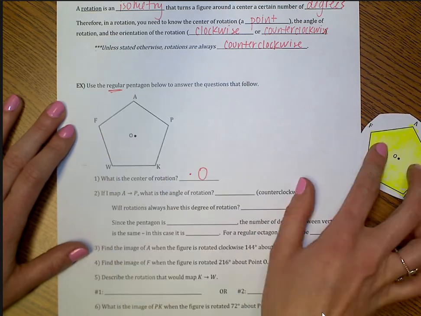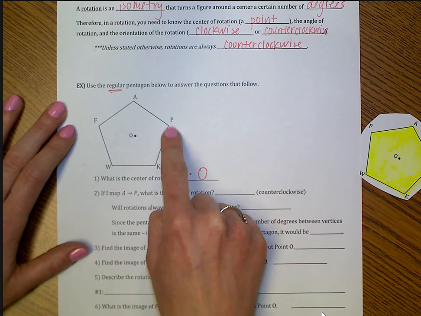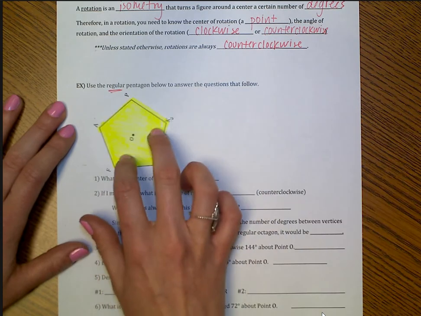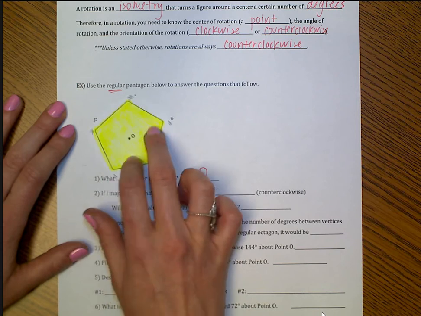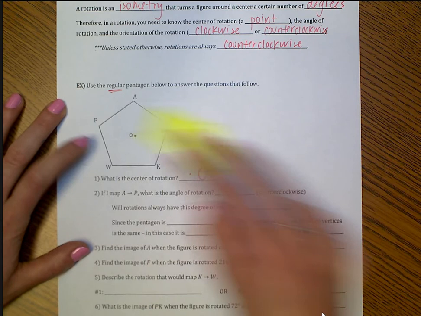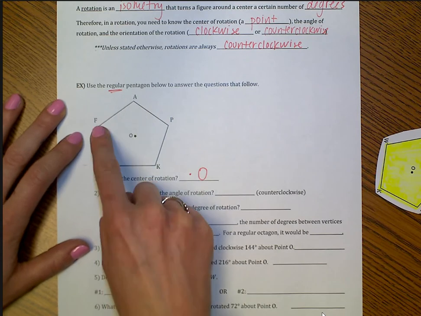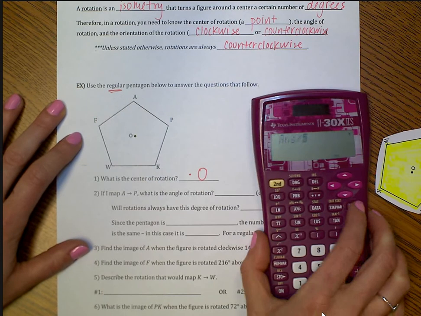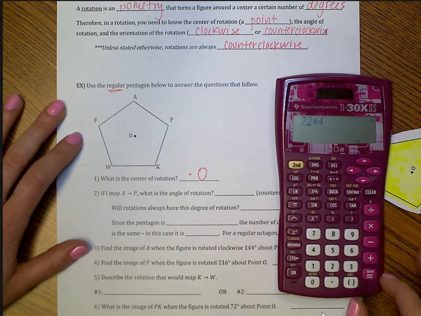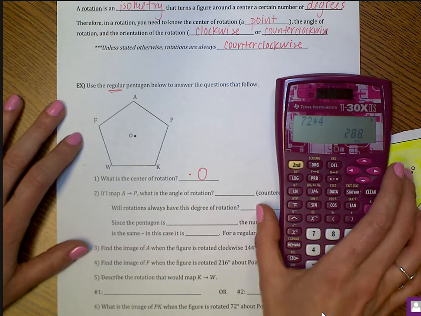So I want to know how many times do I have to turn it so A lands on P. Well, let's see, 1, 2, 3, 4 times for A to land on P. And most of you could just count that, 1, 2, 3, 4. So since each turn was 72 degrees, if I multiply that by 4, that's 288 degrees.